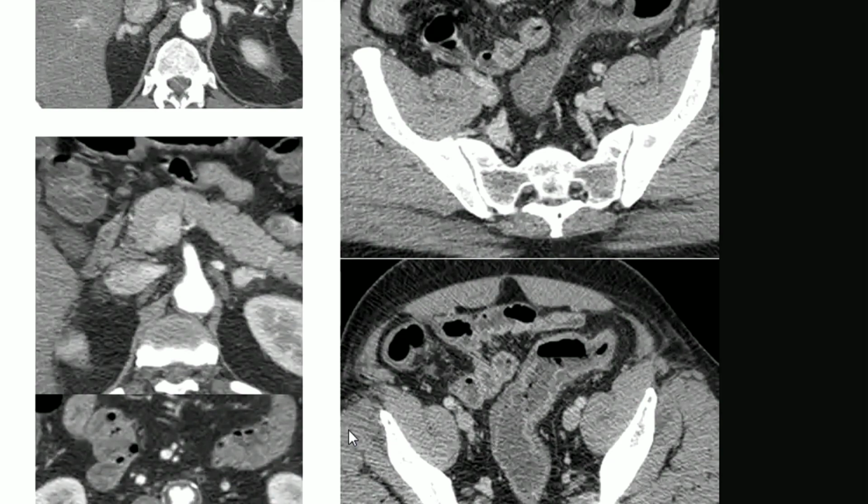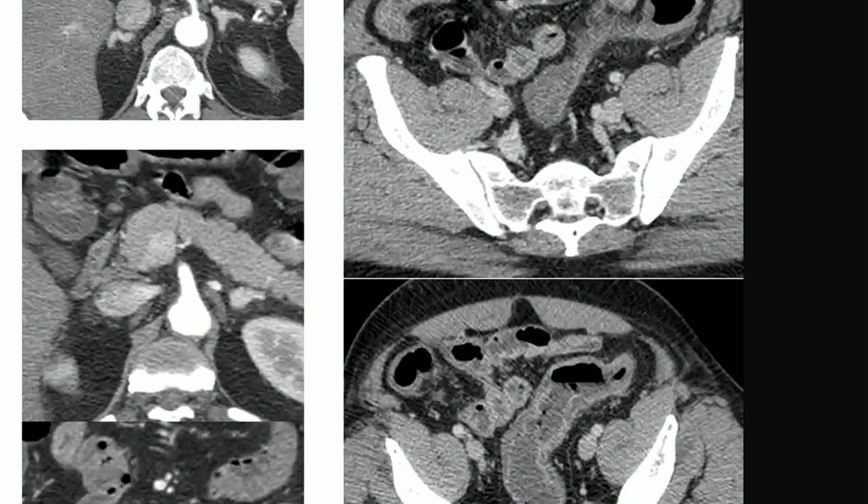That's why the walls of the bowel also show slight enhancement, giving ischemic colitis. So my diagnosis would be ischemic colitis secondary to thrombus in the inferior mesenteric artery, and the lumen of the large bowel is also slightly dilated. However, there is no obstruction, and I can appreciate all the bowel loops normally.